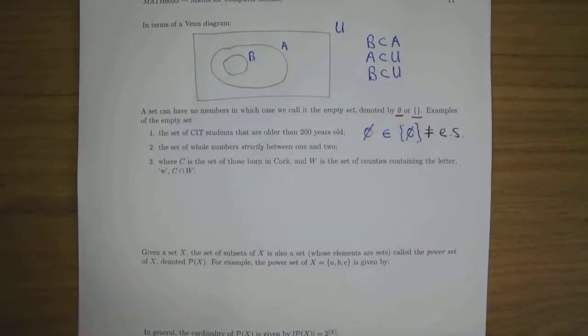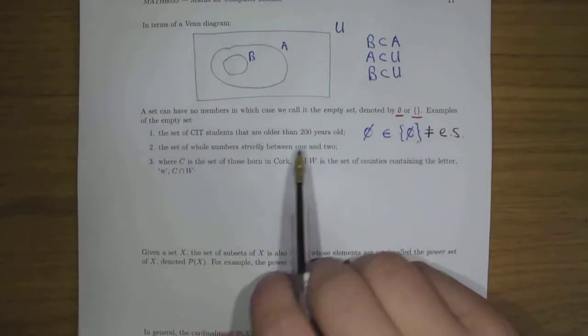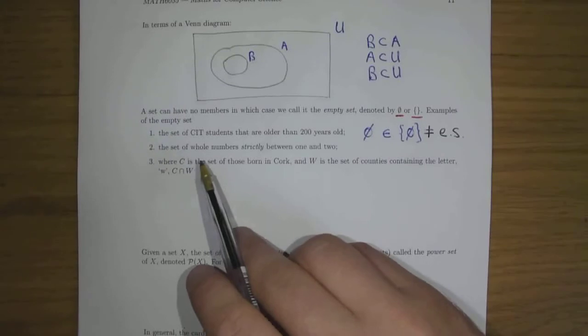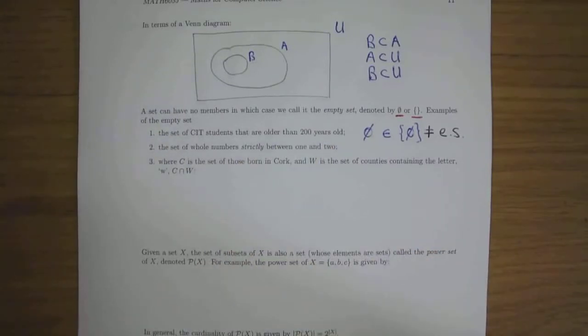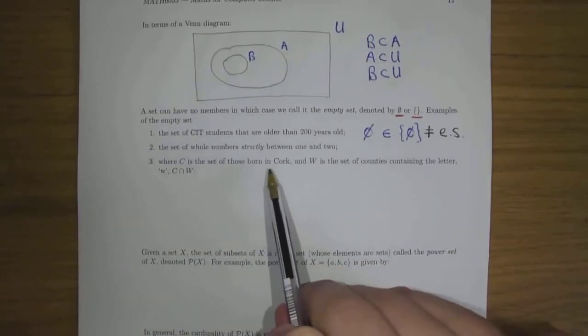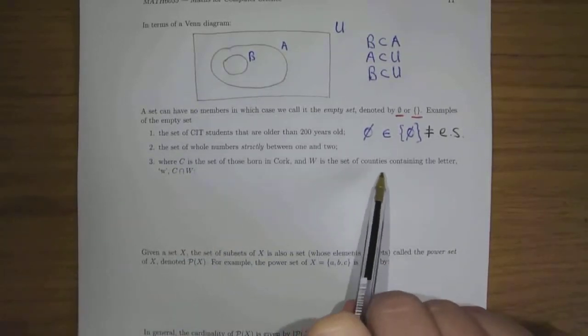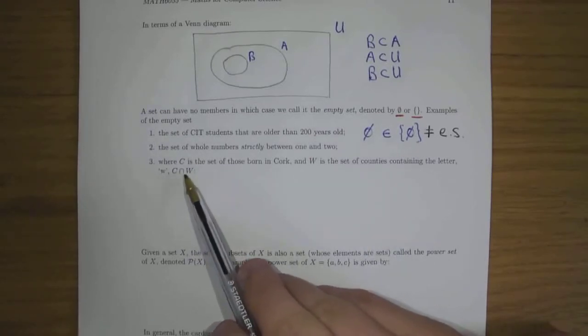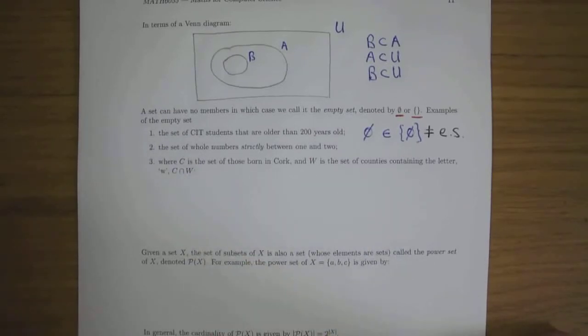So examples of the empty set: the set of CIT students that are older than 200 years old, the set of whole numbers strictly between 1 and 2. Think about the numbers strictly between 1 and 2 that are whole numbers. There's none of them. Where C is the set of those born in Cork, and W is the set of counties containing the letter W, C intersection W. That's empty.